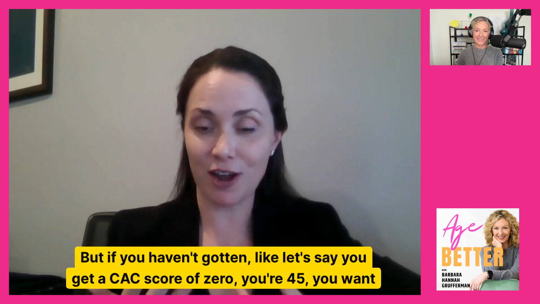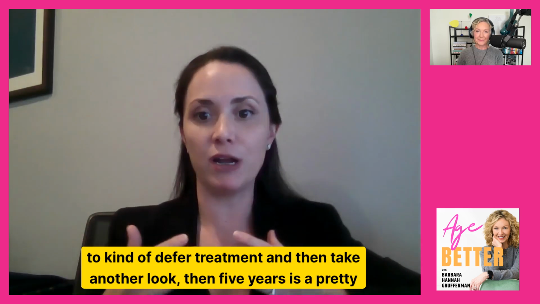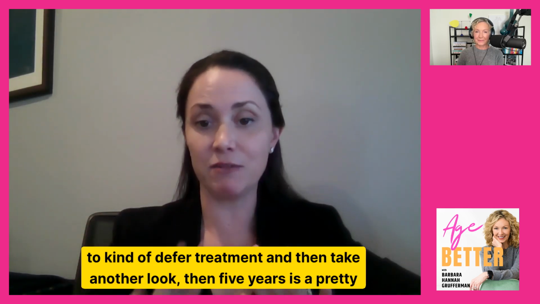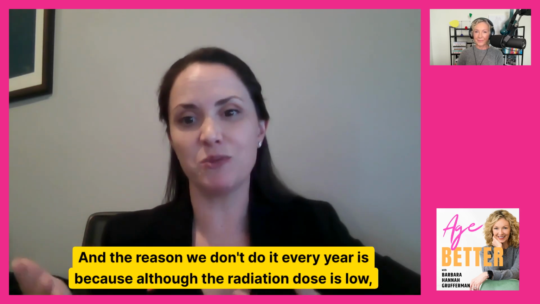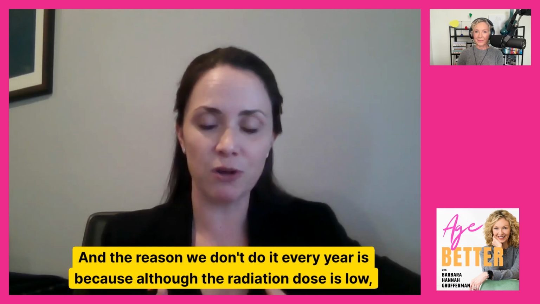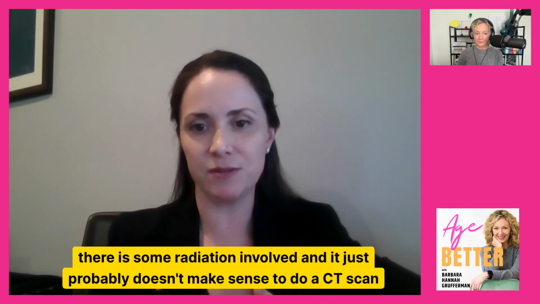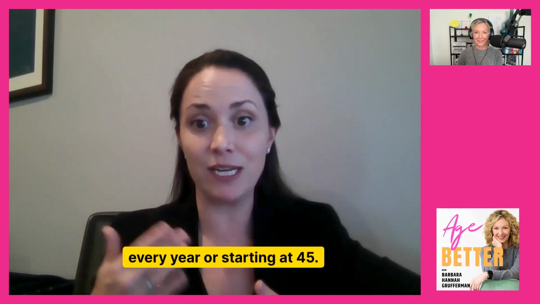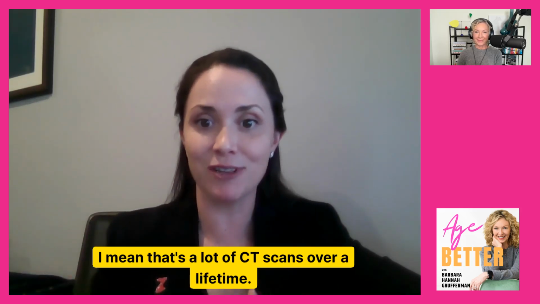But let's say you get a CAC score of 0, you're 45, and you want to defer treatment and then take another look, then 5 years is a pretty reasonable window. And the reason we don't do it every year is because although the radiation dose is low, there is some radiation involved, and it probably doesn't make sense to do a CT scan every year starting at 45. I mean, that's a lot of CT scans over a lifetime.